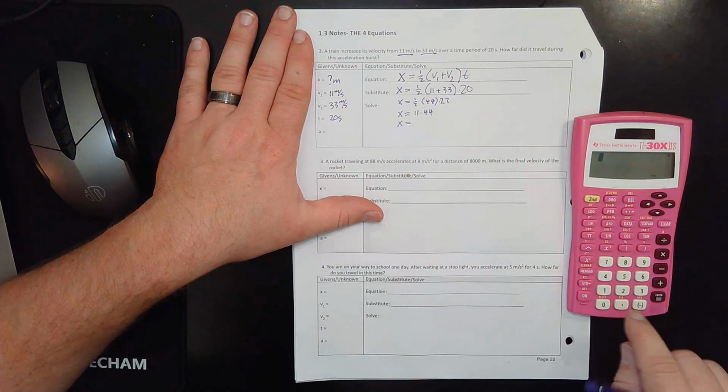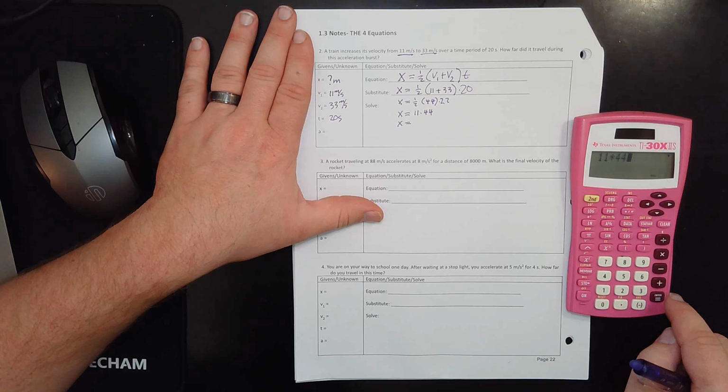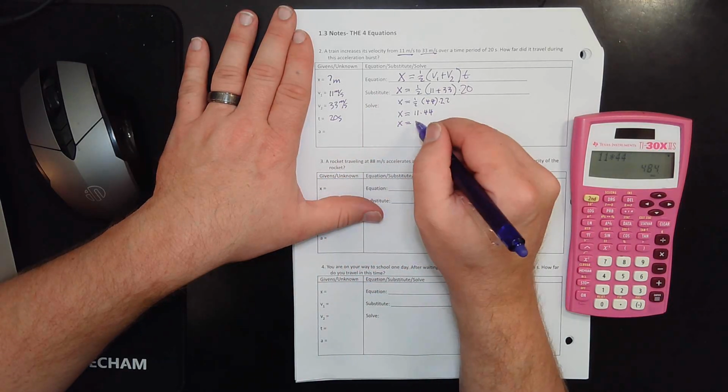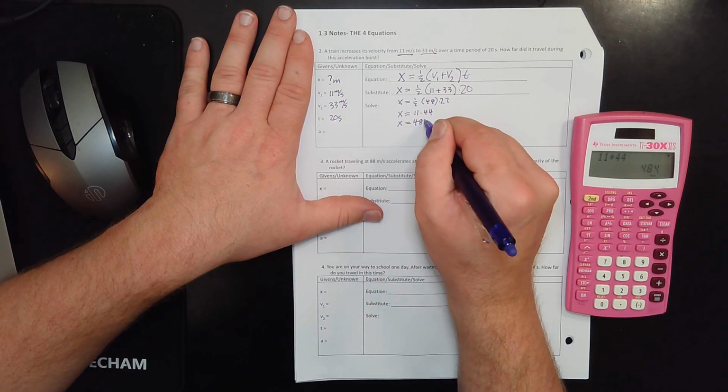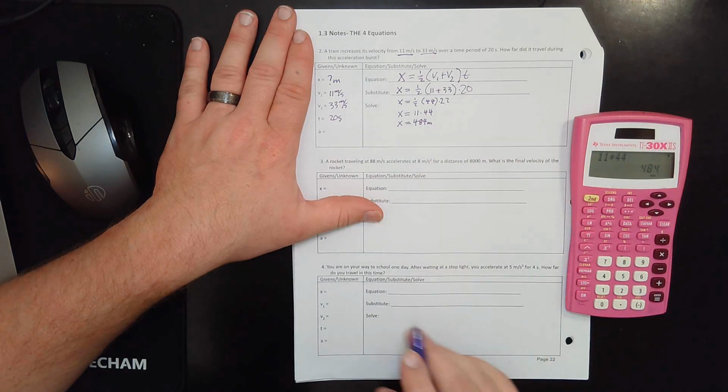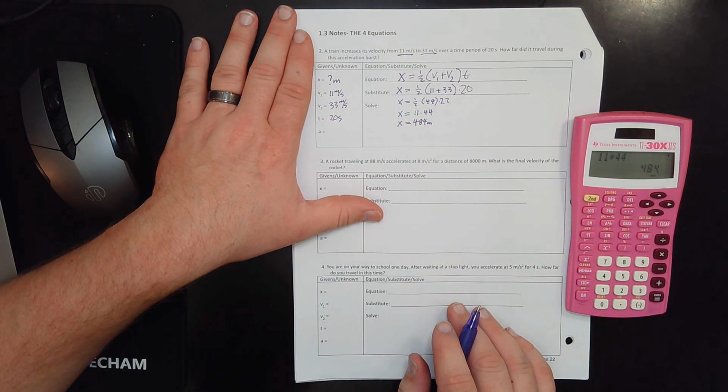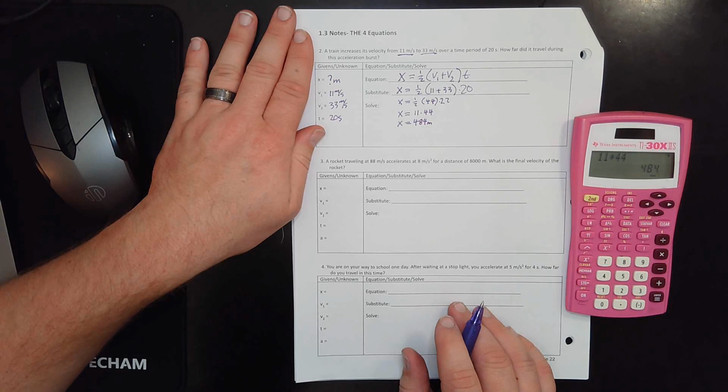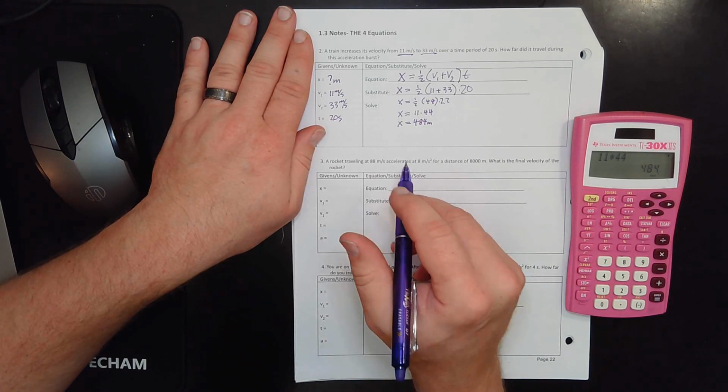Lastly, we'll take 11 times 44, and I'll bring my calculator into the game there just to make sure I don't make a mistake in my head. It's pretty early. X is 484 meters. All right, let's try another one.